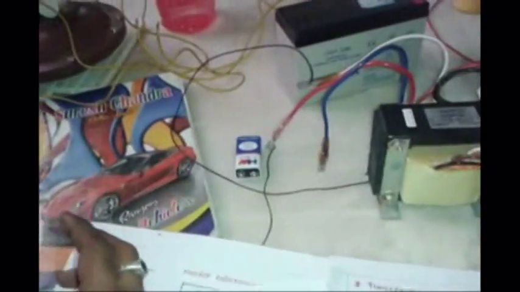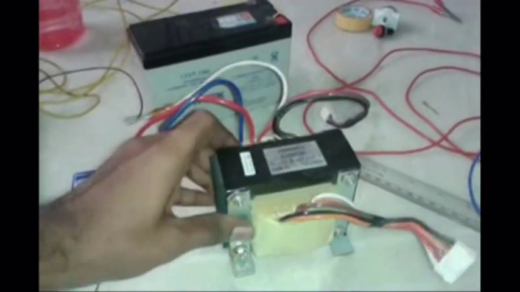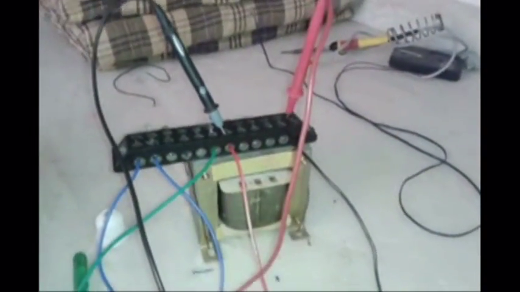So you can use these kinds of transformers. This is a transformer used in a UPS. Its capacity is 600 VA, and you can also use that type of transformer, whose capacity is 500 watts.